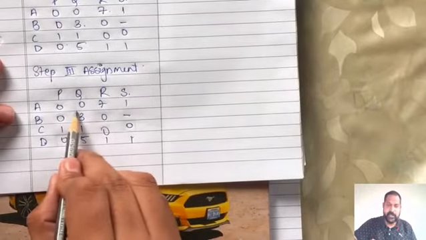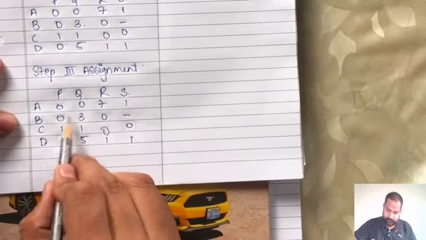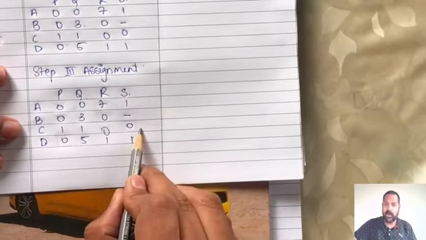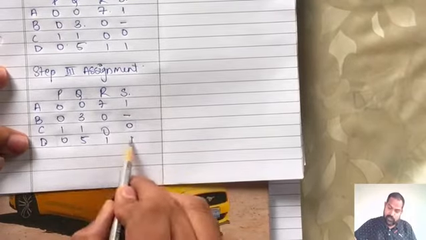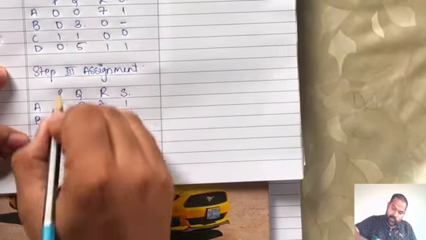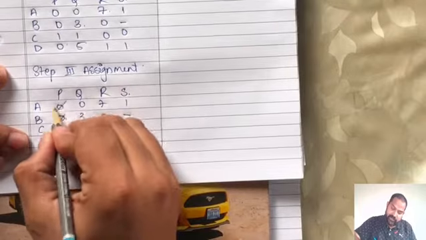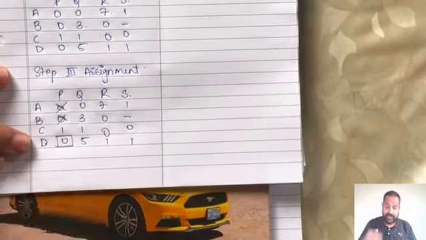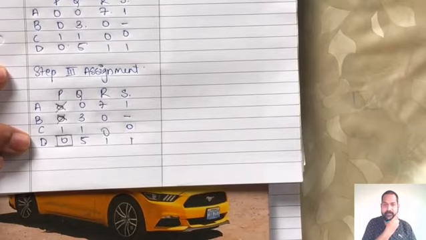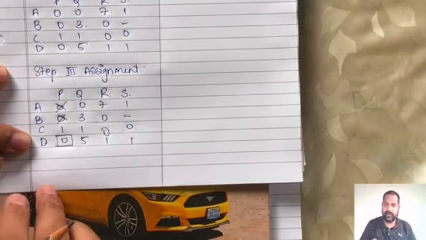Row wise, 2 zeros, can't do anything. 2 zeros, can't do anything. 2 zeros, can't do anything. 1 zero, yes. In that row, I am marking the zero, which means I will cancel every other zero in that column, which means that D can't go to anybody else. Is that right?